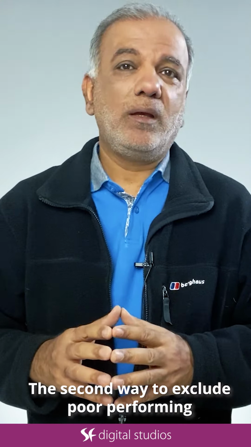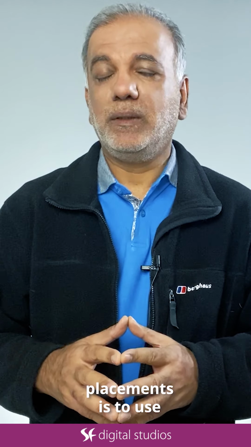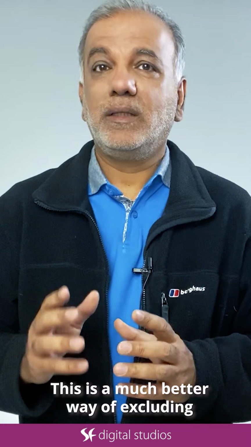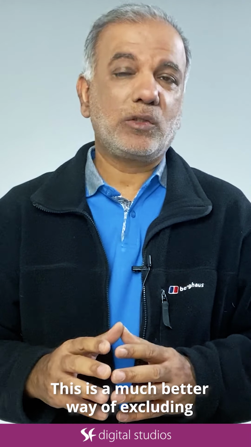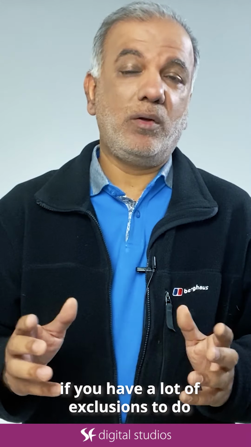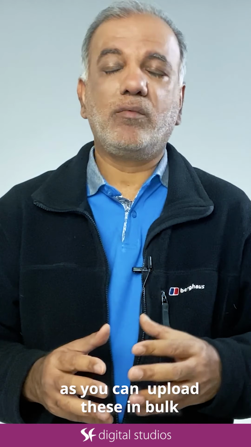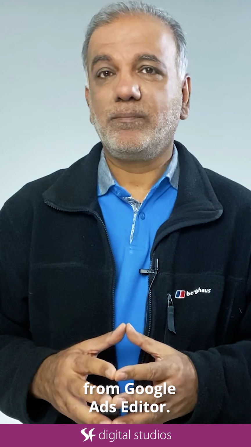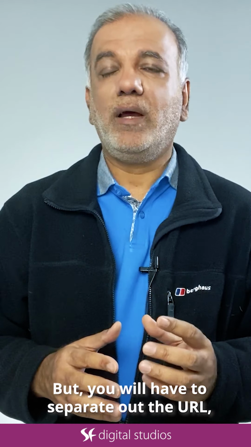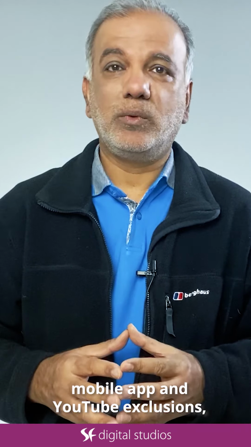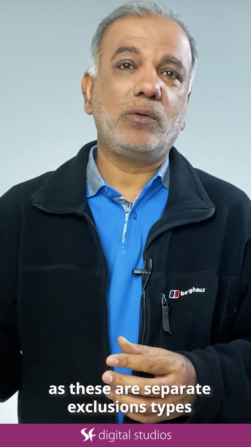The second way to exclude poor performing placements is to use exclusions in Google Ads Editor. This is a much better way of excluding if you have a lot of exclusions to do, as you can upload these in bulk from Google Ads Editor. But you will have to separate out the URL, mobile app, and YouTube exclusions, as these are separate exclusion types within Google Ads Editor.